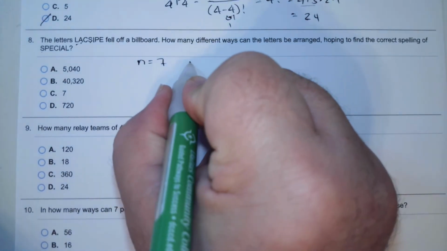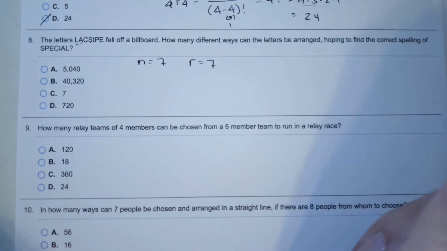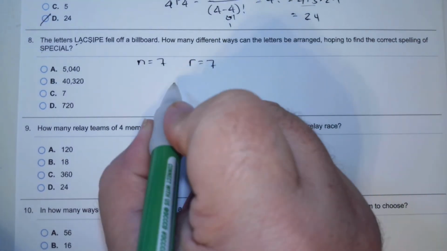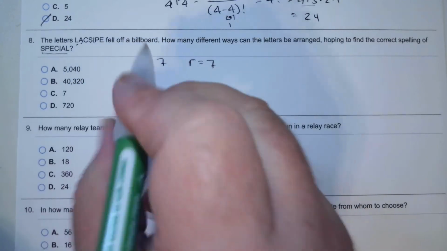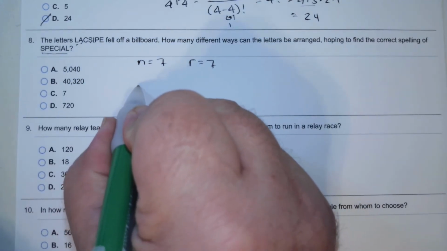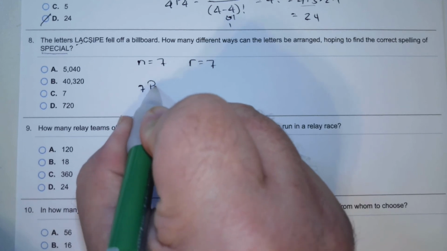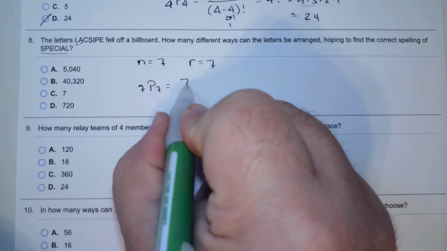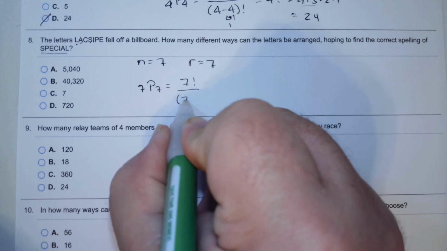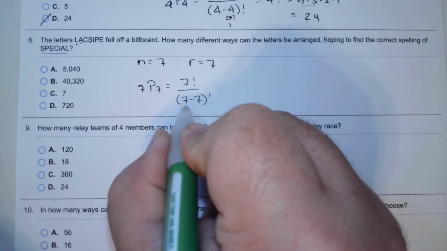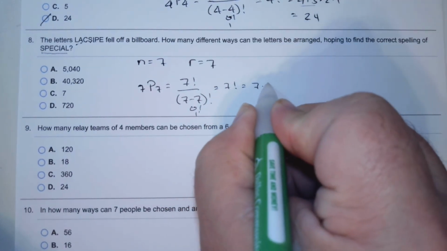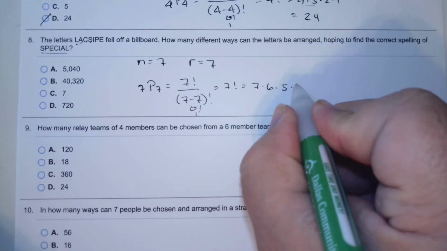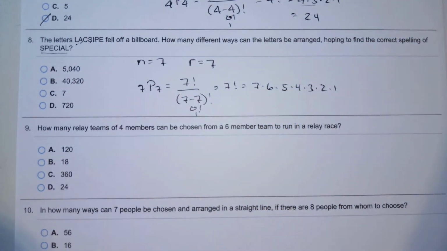We have to use all 7 letters. Since we have to put them in a specific order, and order is important, we use the permutation. 7 minus 7 is 0 factorial, that's 1. So all we have left is the numerator, 7 times 6 times 5 times 4 times 3 times 2 times 1.